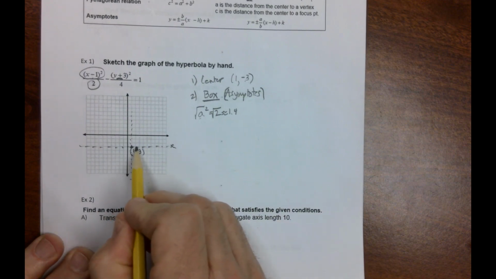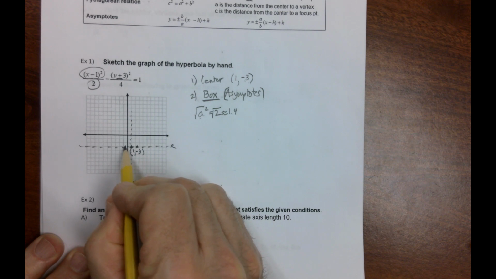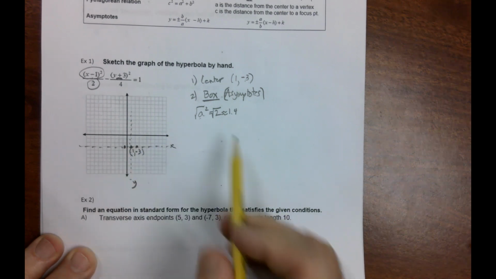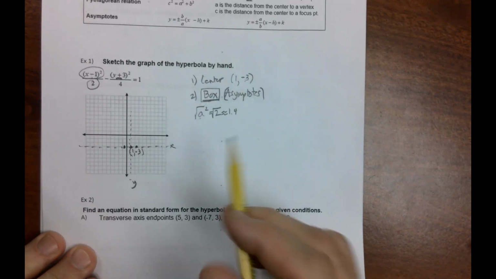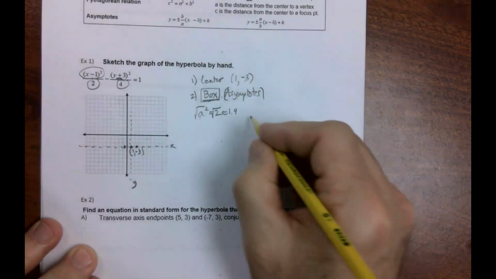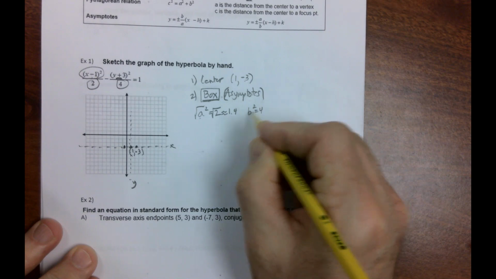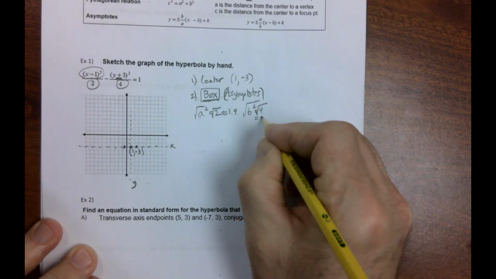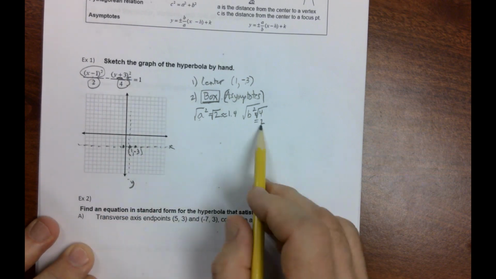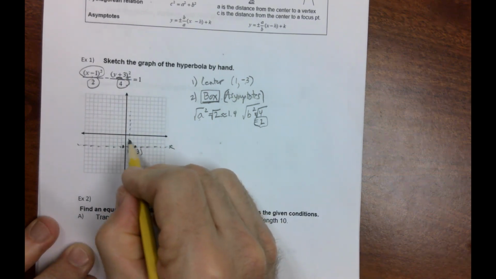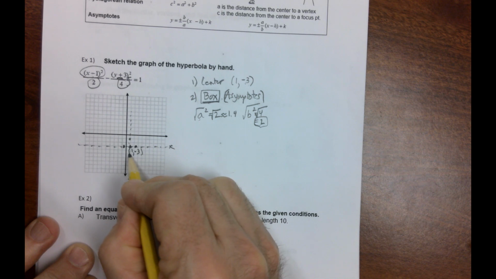So I know this is kind of tight, but there's 1.4 in the x direction. Remember what I'm doing, I'm building my box. Now you're wondering, why are you building a box? You'll see. This is b squared, so b squared equals 4. This is easier, so we get exactly 2. But we travel up the y-axis and down the y-axis 2 units. So 1, 2, 1, 2.